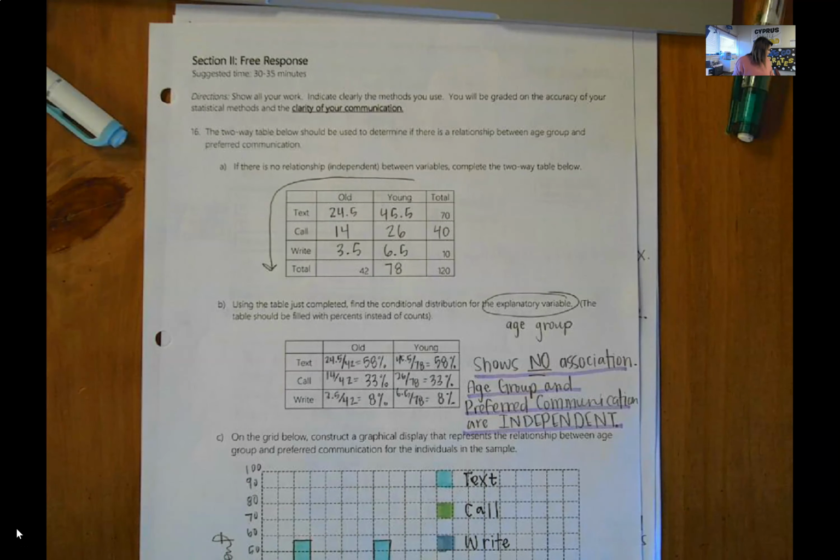So your segmented bar graphs look exactly the same. Or you could have done two completely different bar graphs: one bar graph for the old, one bar graph for the new. Just remember if you do it that way, your bars should not be touching.